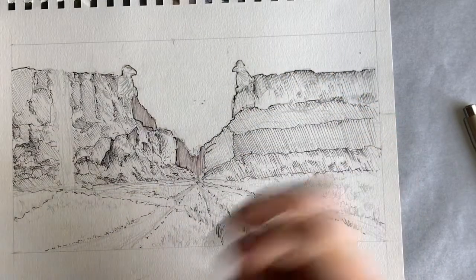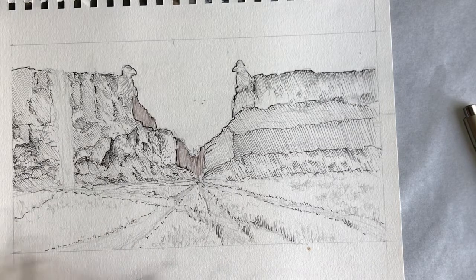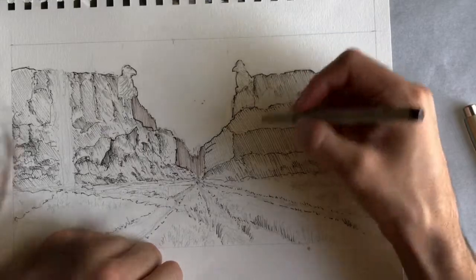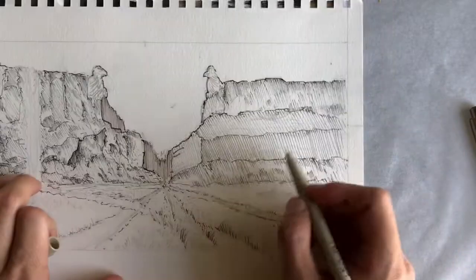So, whoa, that's a 4. That was too big. So I'm going to take the brown 0.005 and add a little bit of texture, and I can see in the pencil, oh, it's too dark, huh?